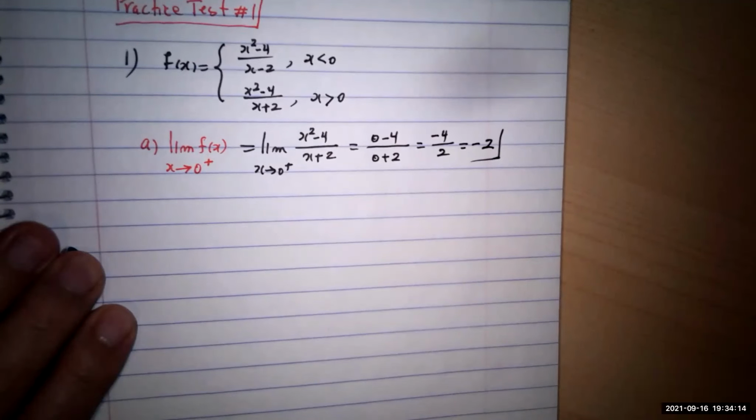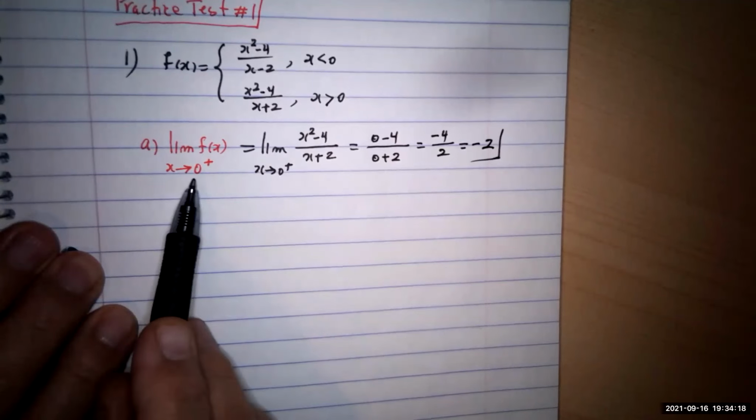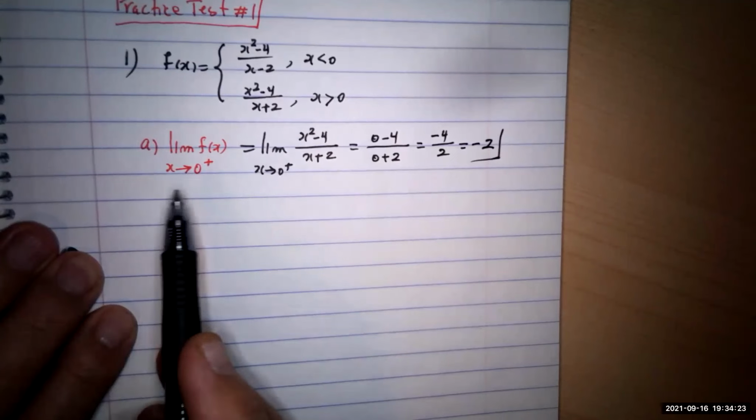Any question? So very similar to the quiz that we have. But read this one carefully. It's 0 positive. They may switch it. They may give you 0 negative first. So be careful.